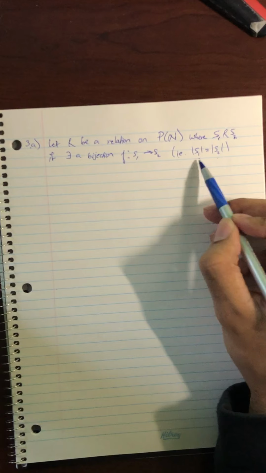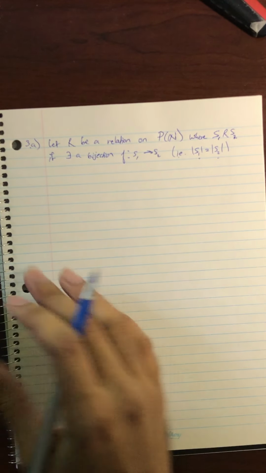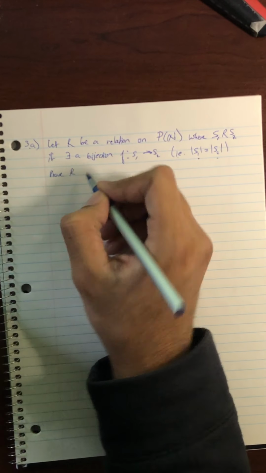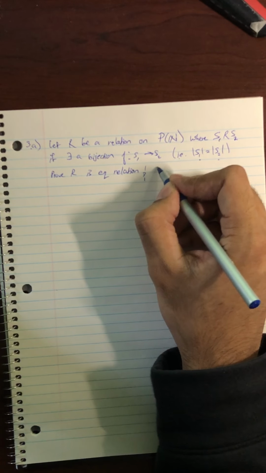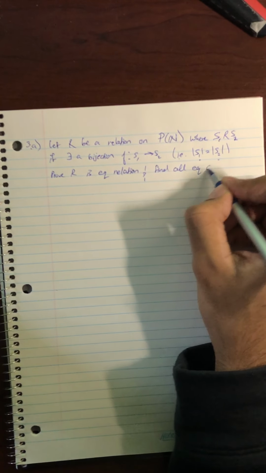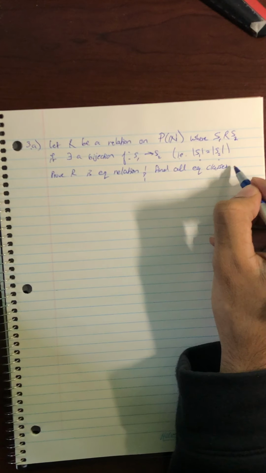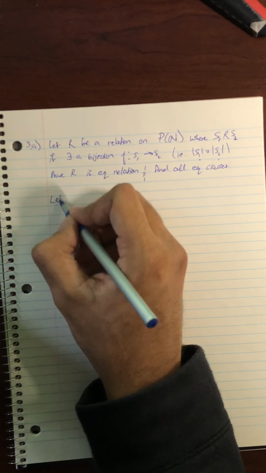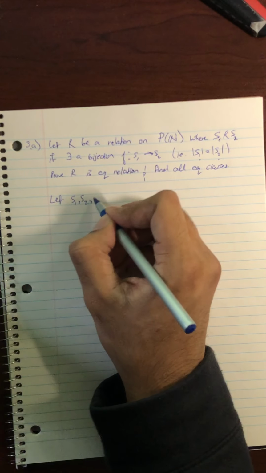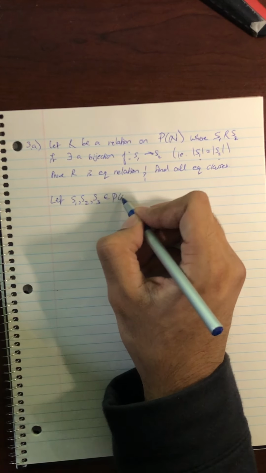But we're not going to use this definition. If you use this definition, the problem becomes trivial. So we're going to use this one. So let's see here. To prove it, we need to prove R is an equivalence relation and find all equivalence classes. Well, let's see here. To prove R is an equivalence relation, we need to let S1, just so we're clear with our notation, let those be an element of the power set.